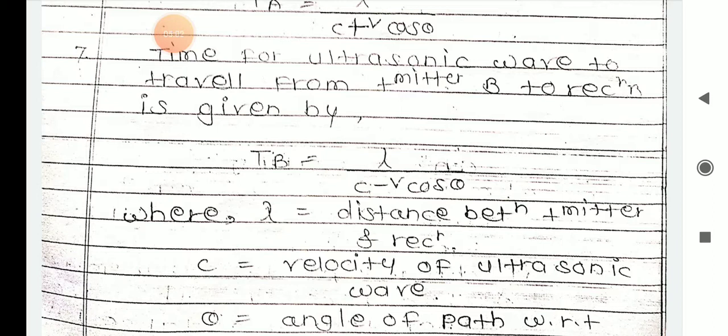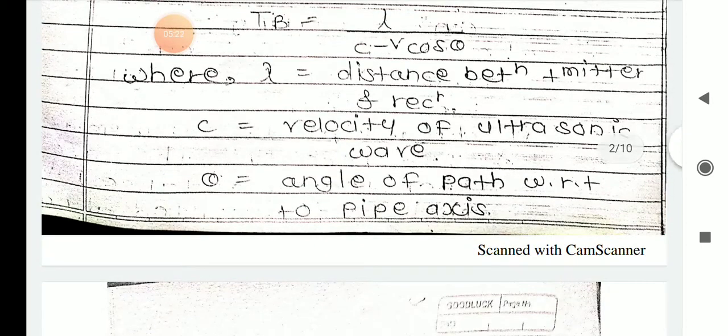Okay, so that's why you can consider how much time is required for transmitter A to receiver B and transmitter B to receiver B, transmitter A to receiver A. Just calculate the time taken for transmitter A to receiver A and transmitter B to receiver B, where L is the distance between transmitter and receiver, V is the velocity of the ultrasonic wave, theta is the angle of the path with respect to the pipe axis.